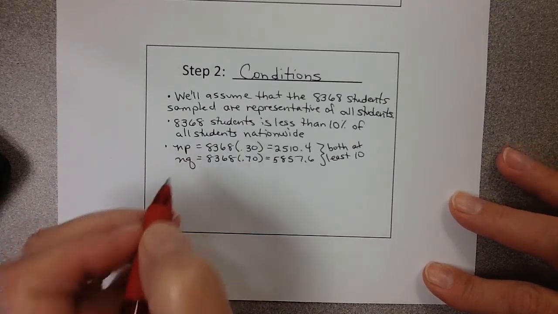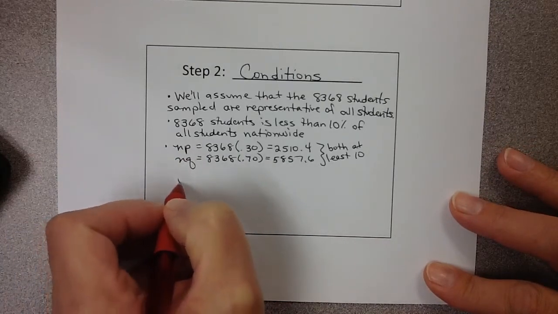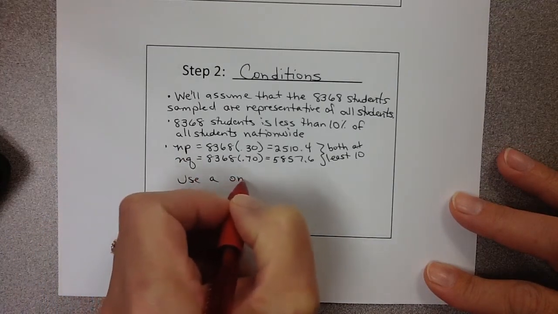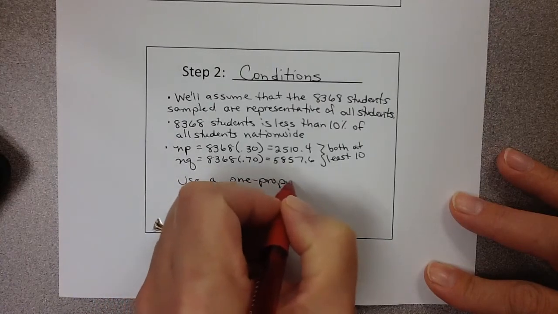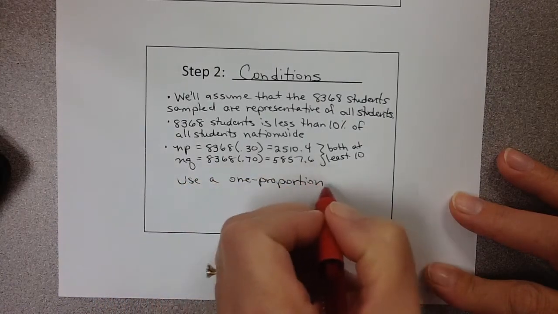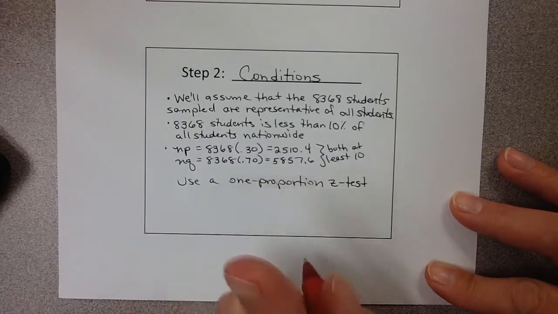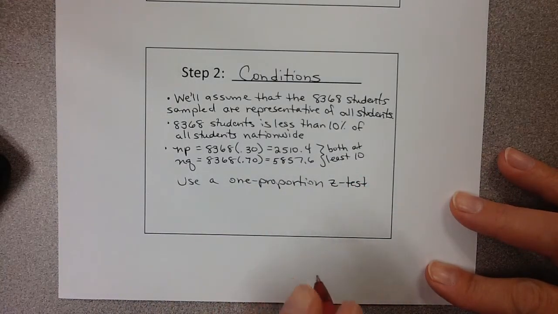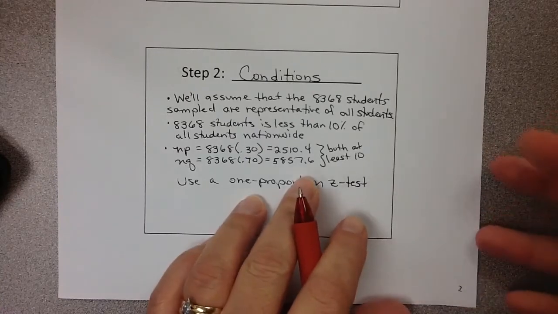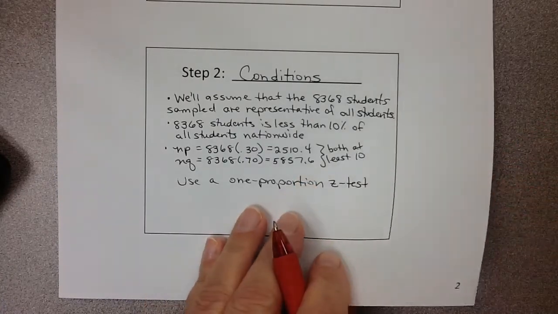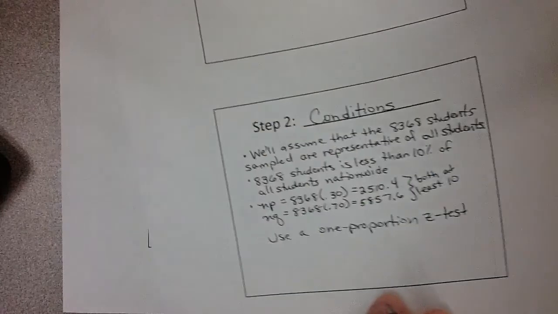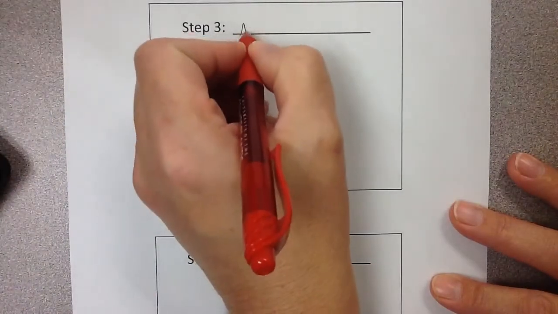And so since a normal model is appropriate, we will use a 1 proportion z-test. It's a 1 proportion test because we only have one sample p hat. All right, we've now earned 2 of our 4 points for a hypothesis test on the AP exam. Let's go for point number 3. Number 3 is the mechanics.